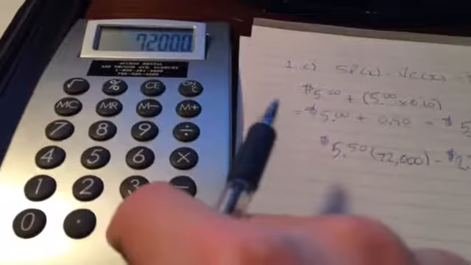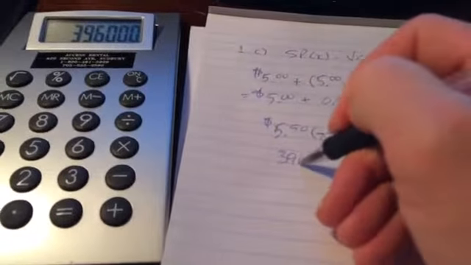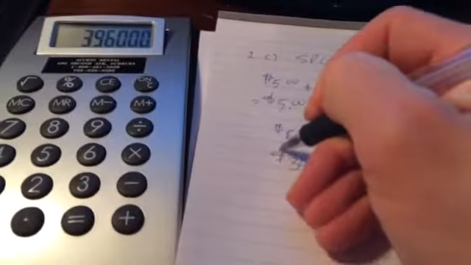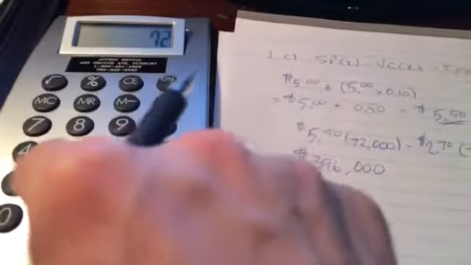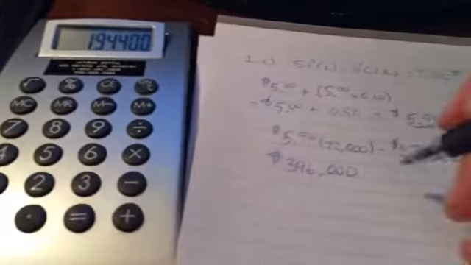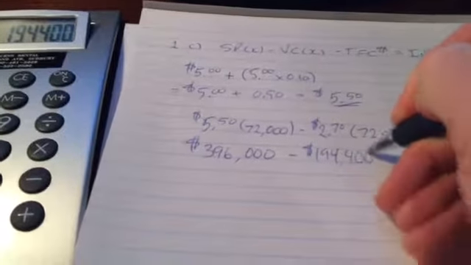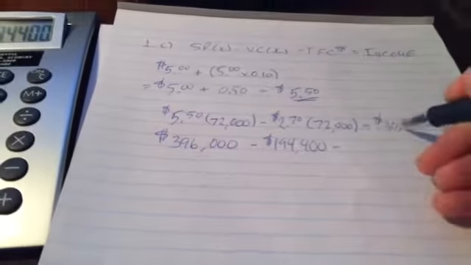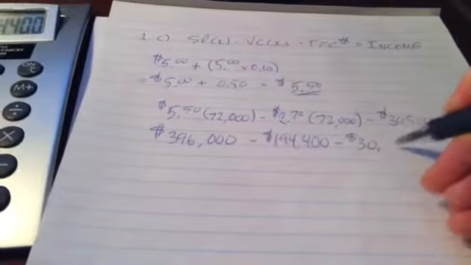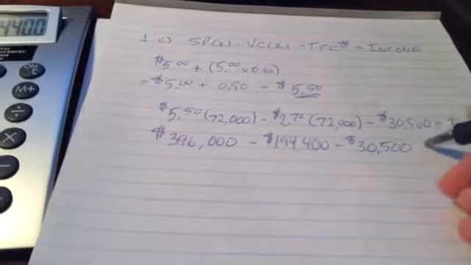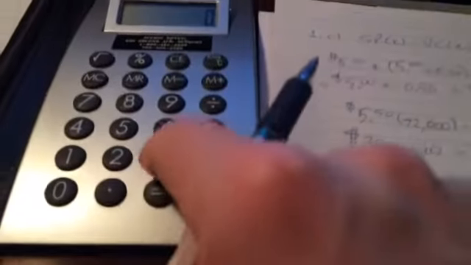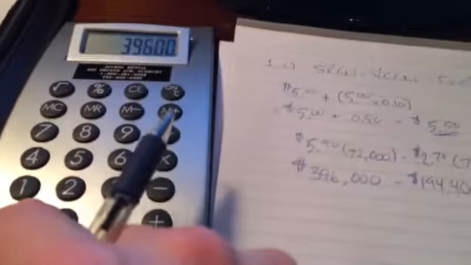So let's go to our calculator. 5.50 times 72,000 is equal to $396,000 in sales. 2.70 times 72,000 is equal to $194,400 in total variable costs. Our total fixed costs are $30,500. And now all we have to do is subtract, and we'll have our answer.